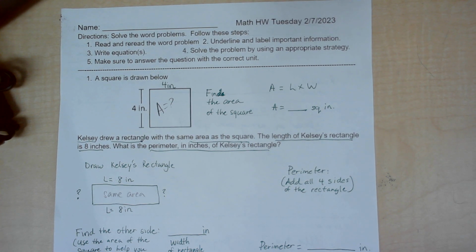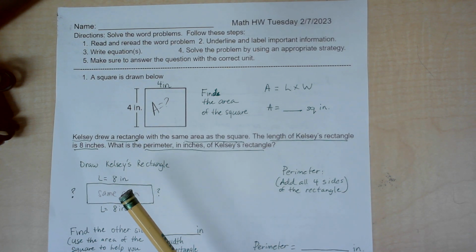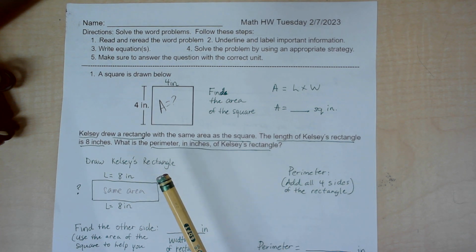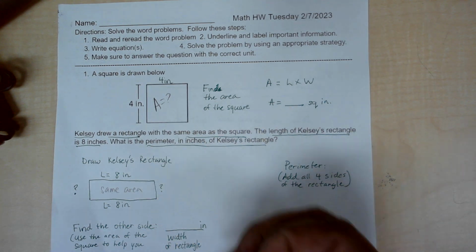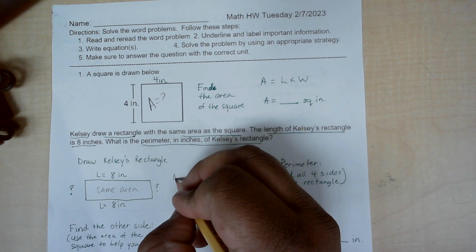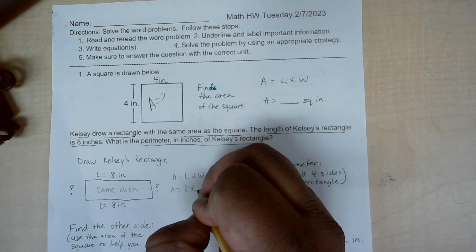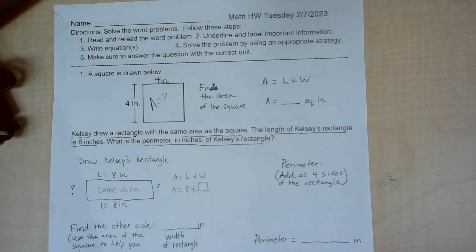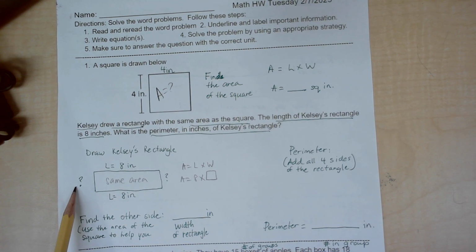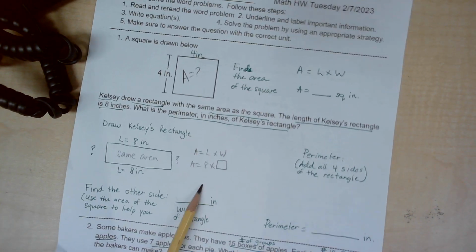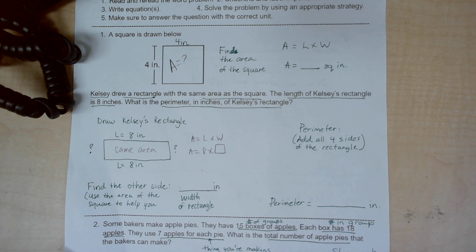So when you do 4 times 4, you're going to get a number, right? That number is going to be the same area as the rectangle. The length of Kelsey's rectangle is 8 inches. So you remember, for a rectangle, area equals length times width. So area equals 8 times something. So you need to find the width of the rectangle, but you're only going to know that if you know what the area is. Then once you know the width, you have to find the perimeter, because it says what is the perimeter in inches.